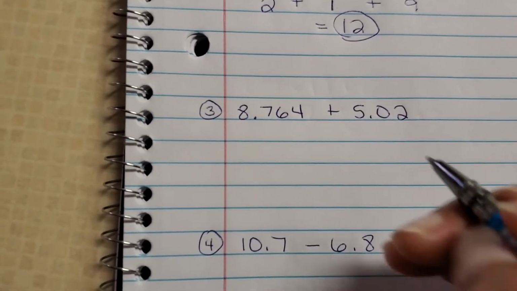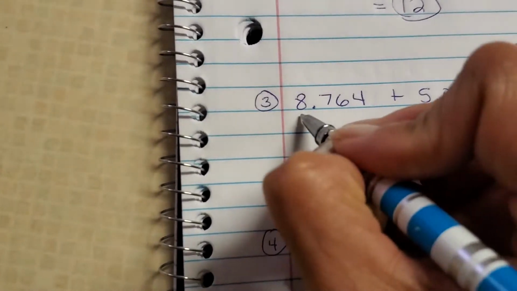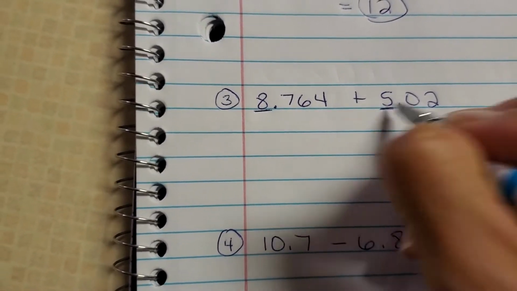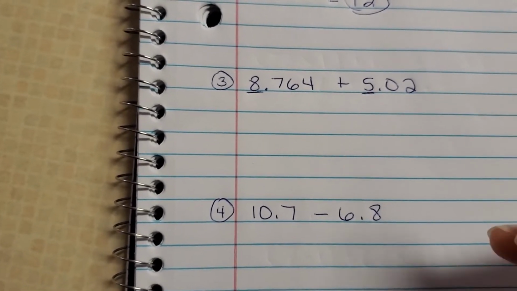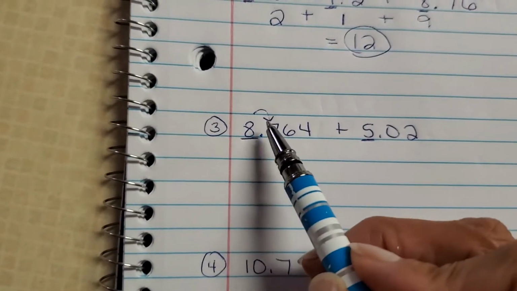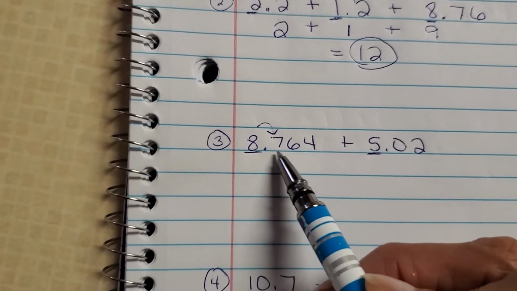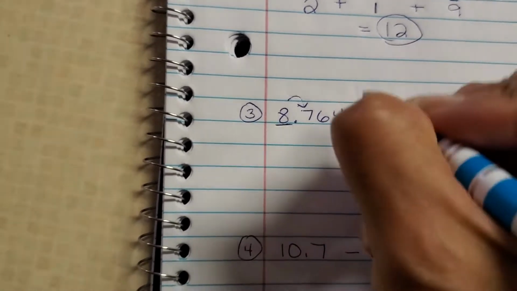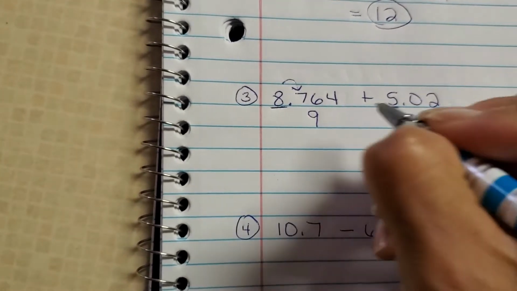All right, remember we're rounding to the whole number. So we're rounding the number 8, and we're going to round the number 5. So let's follow the rule. Look next door. 5 or more, raise the score, and that is more than a 5. So we need to raise the 8 to a number 9.